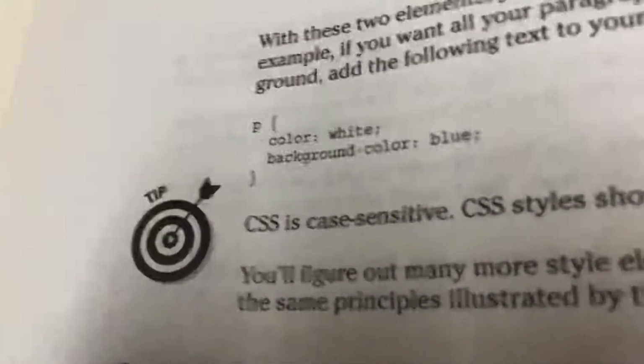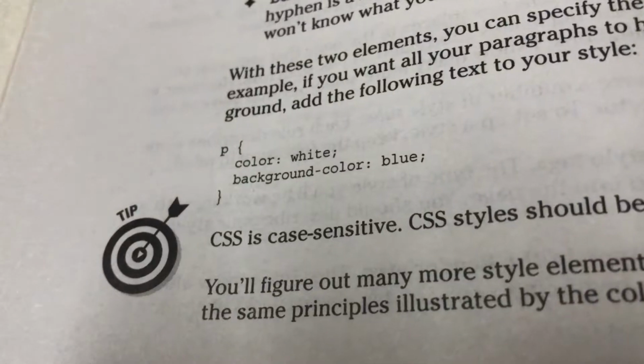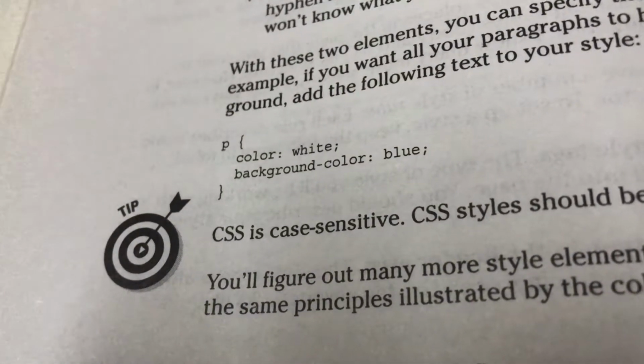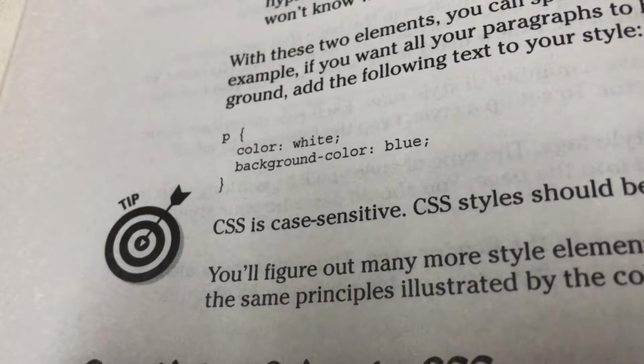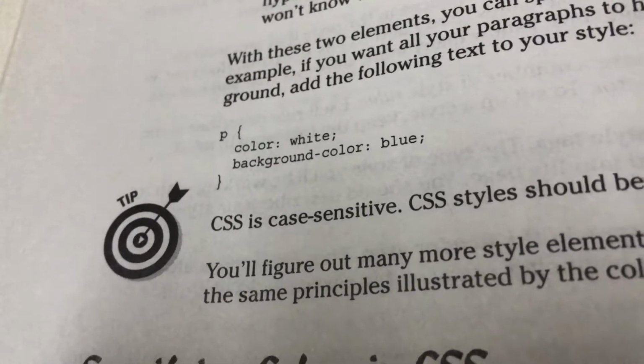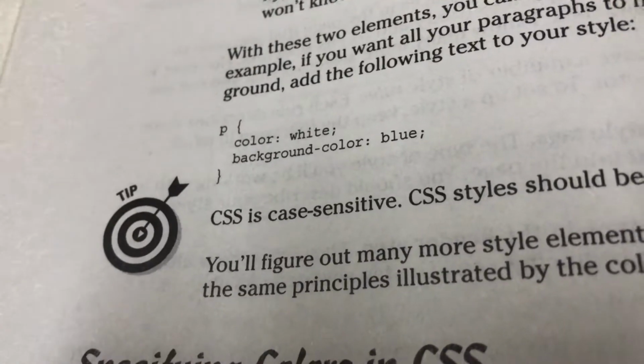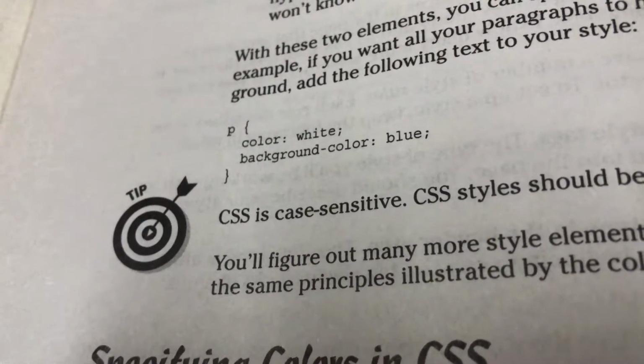Now you can see this code. Here we have specified for the paragraph tag. So the name of the rule is P. Inside the curly braces, we have specified that the color of the text is going to be white, whereas the background color is going to be blue.